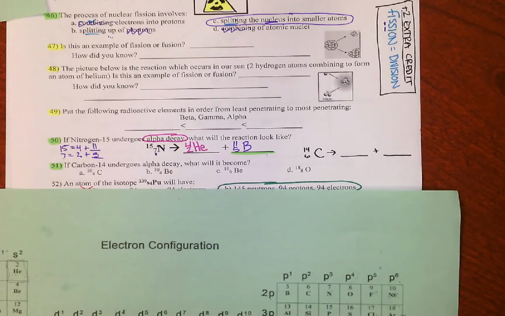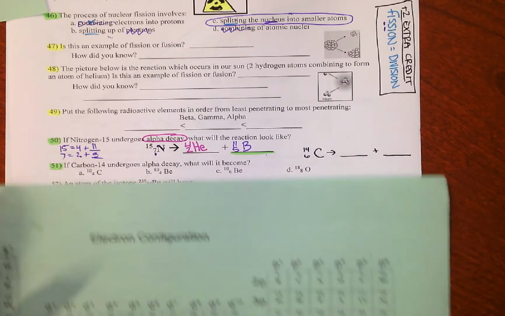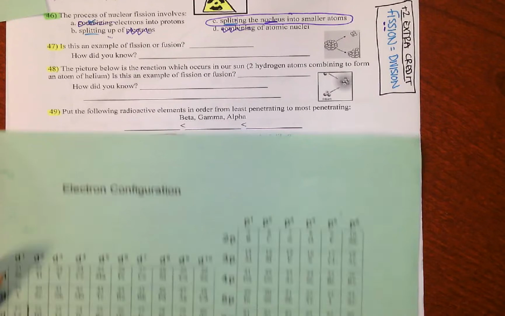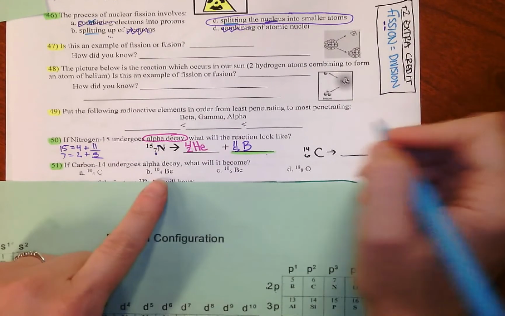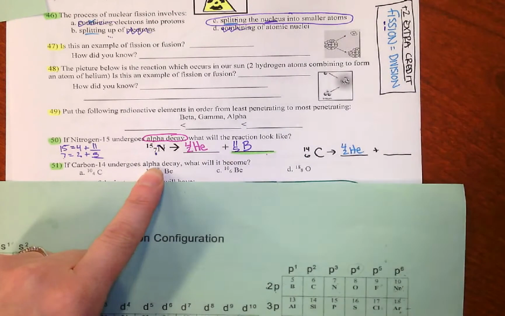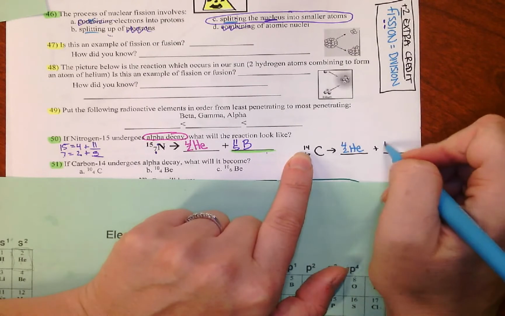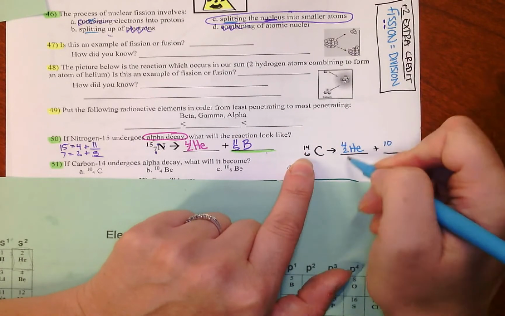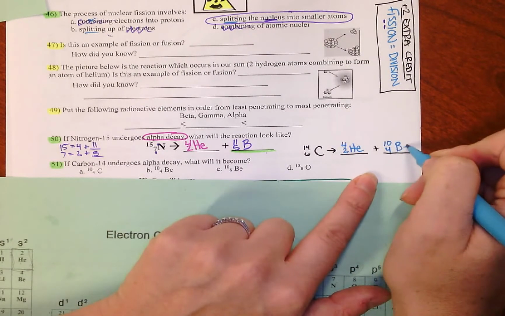51 is even meaner. I didn't give you anything. I just told you carbon 14 undergoes alpha decay. So you have to write this, carbon 14. That means 14 is the mass. I knew 6 went on bottom because carbon's number 6. And alpha decay tells me what my first blank is, an alpha particle again, 4,2-He. 14, I'm going to divide off 4, which leaves me with 10. 6 on bottom, I break off 2, which leaves me with 4. Number 4 on your periodic table is beryllium.